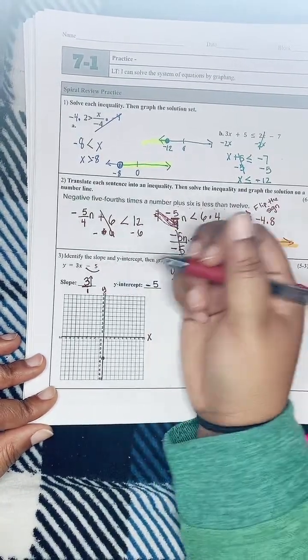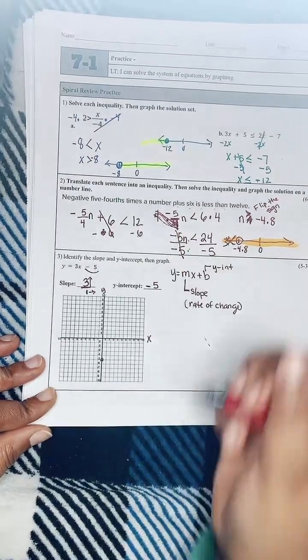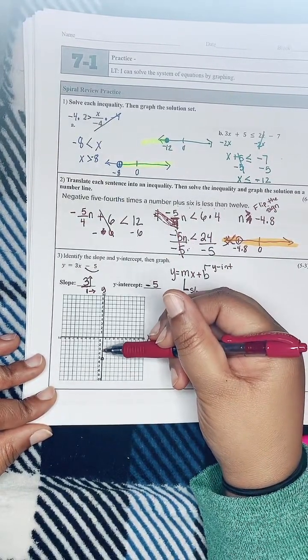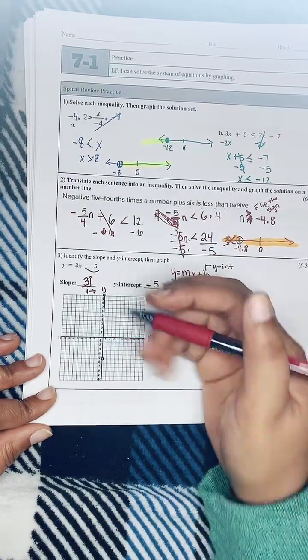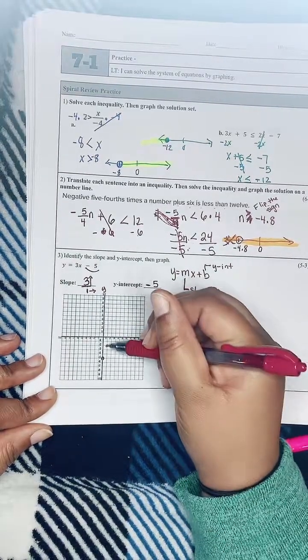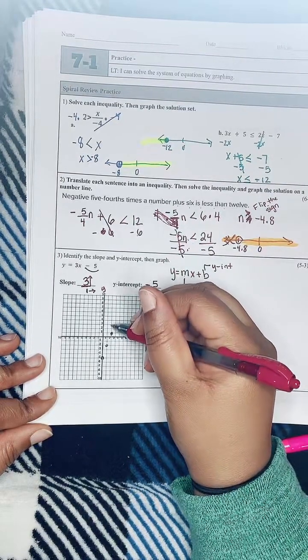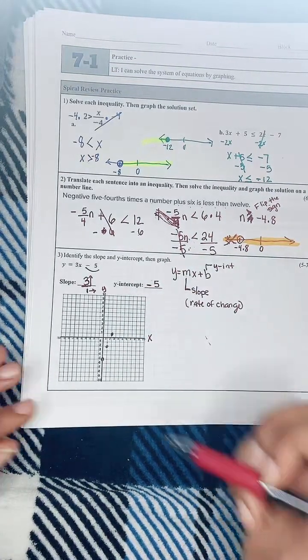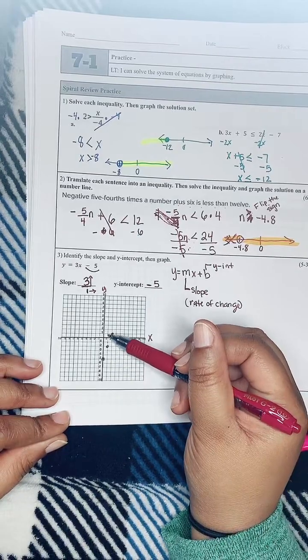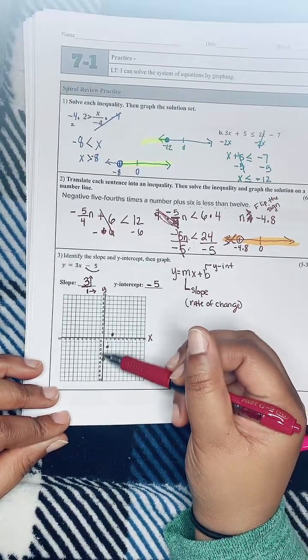Rise, go up 3, run to the +1. So I'm going to go up 3 over 1. Put a point. Up 3 over 1. Okay, and you're going to continue. Now, really, you only need 3 points to graph. You only need 2 points to graph a line.